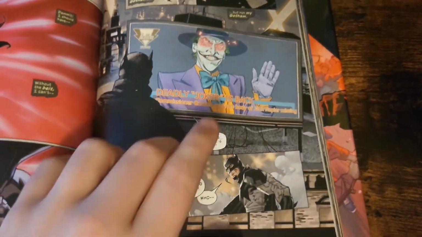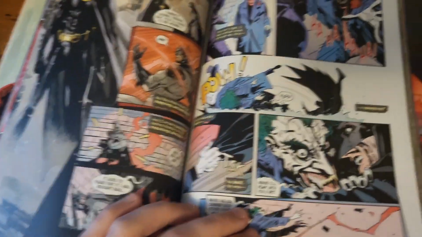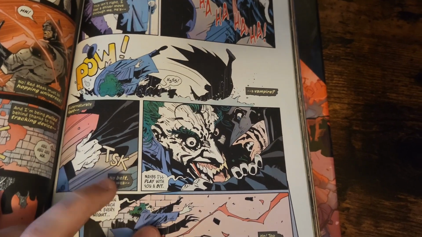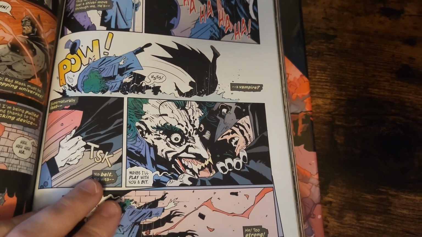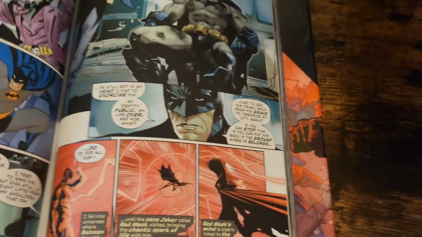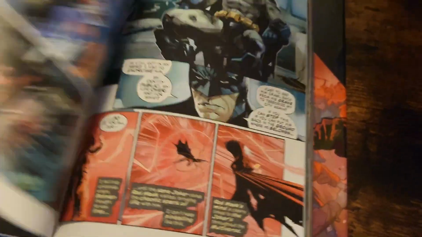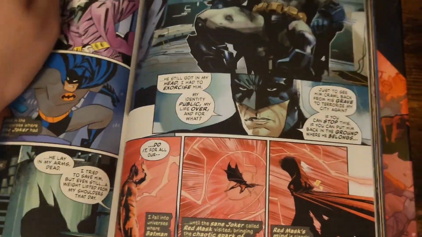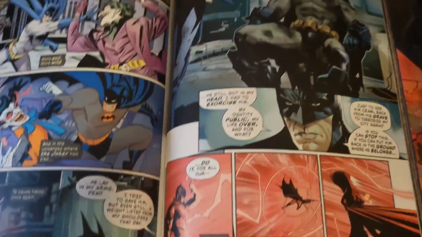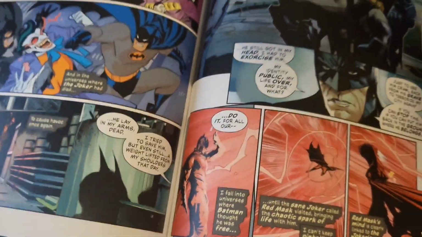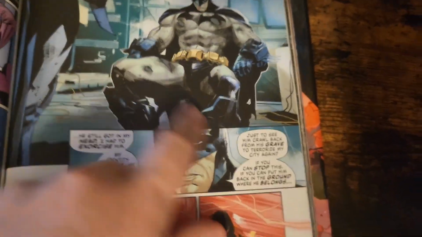So here's Michael Keaton Batman. And then I think that's Gotham by Gaslight right there. Not quite sure. And then, yeah, here's Gotham by Gaslight. Classic Batman. Batman Animated Series, Arkham Batman, let's go, so cool.